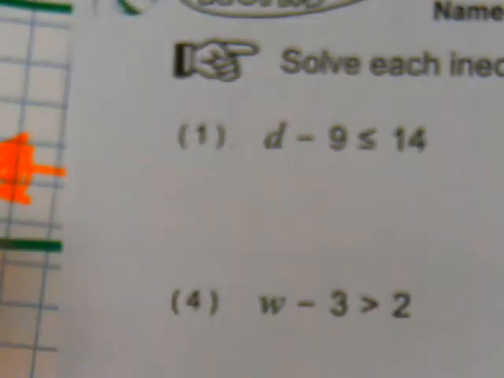I haven't taught you the back, so I'm not going to assign the back because I haven't taught it to you. And today's a modified day, so we will not have time.